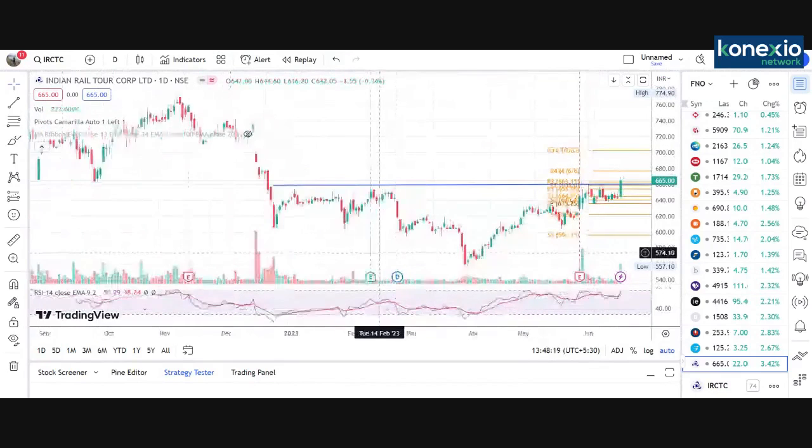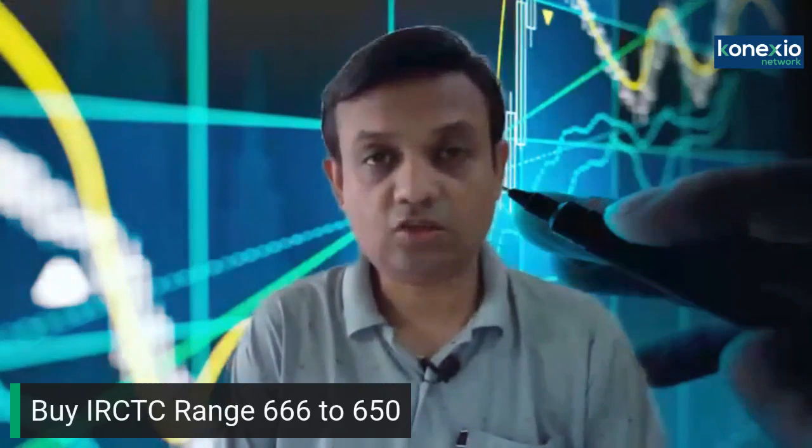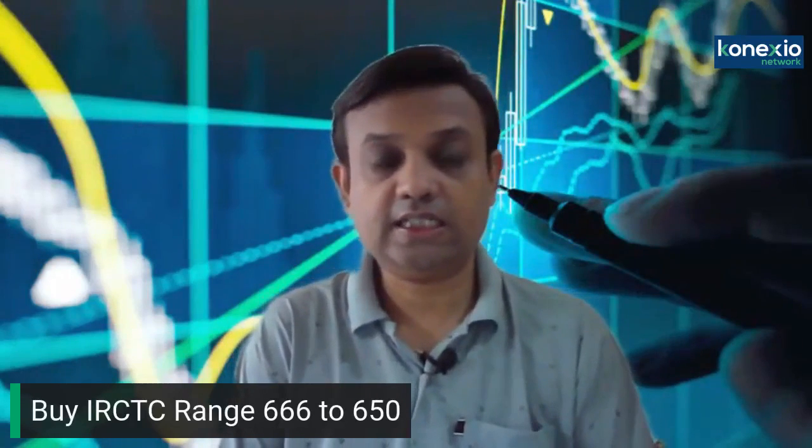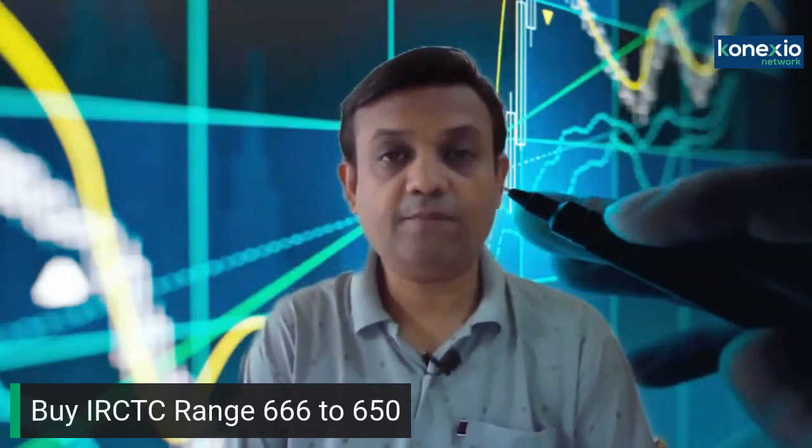So the investors, the swing traders, the short-term investors, the long-term investors can accumulate the stock maybe from current levels, and even if there are some dips, that should be used as a buying opportunity. The current market price of the stock is around 666. So short-term investors, positional traders, swing traders can accumulate the stock in the range of 666 and on corrections to 650 for an upside target of 730 in the short to medium term. Short to medium term means maybe 3 to 4 months.